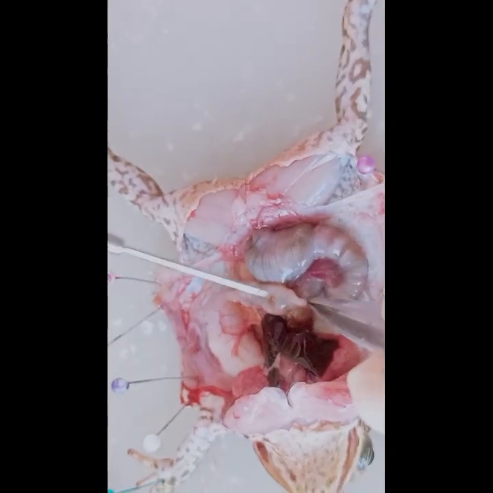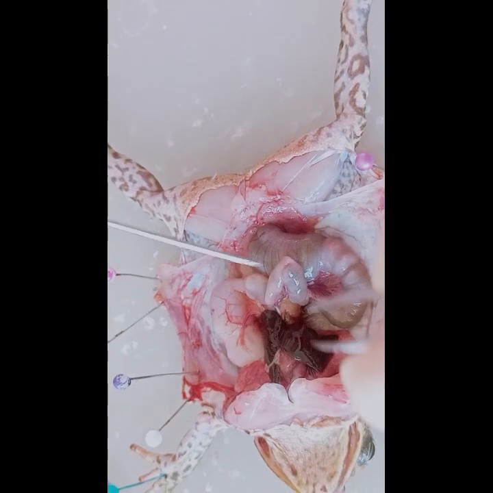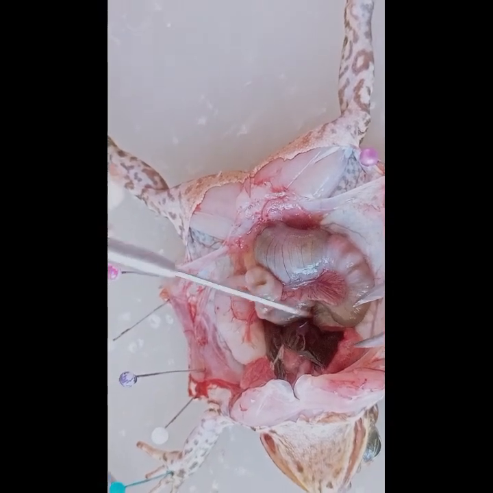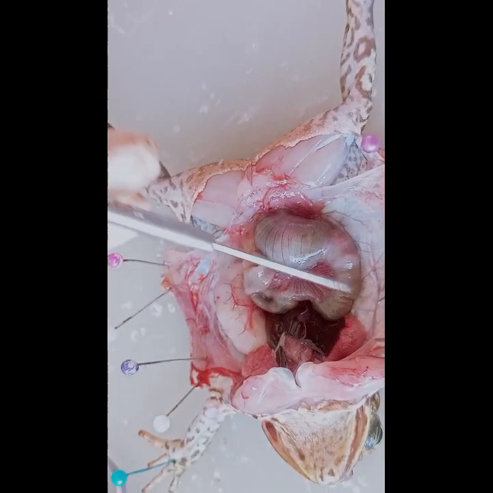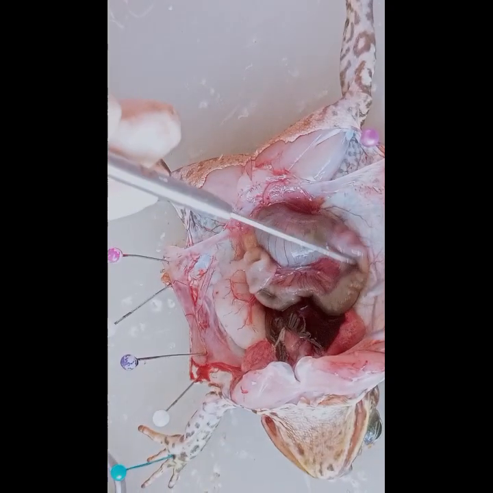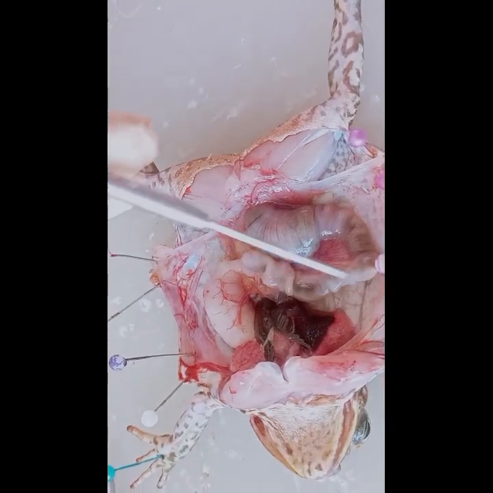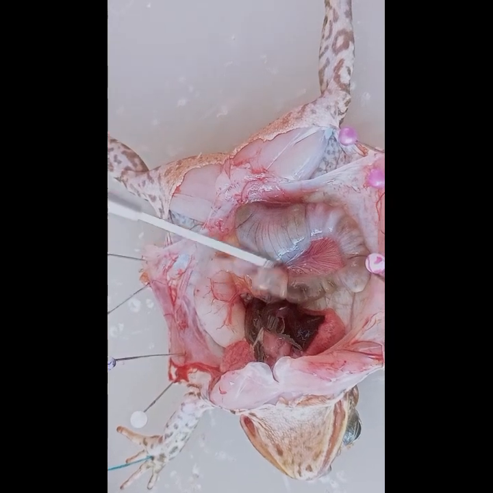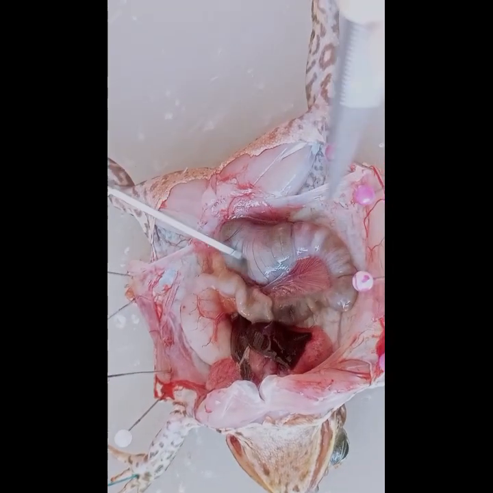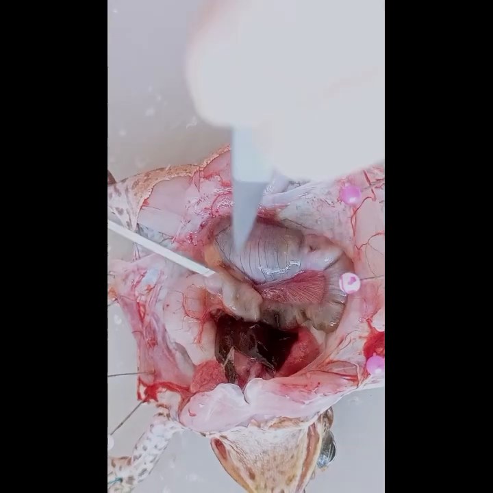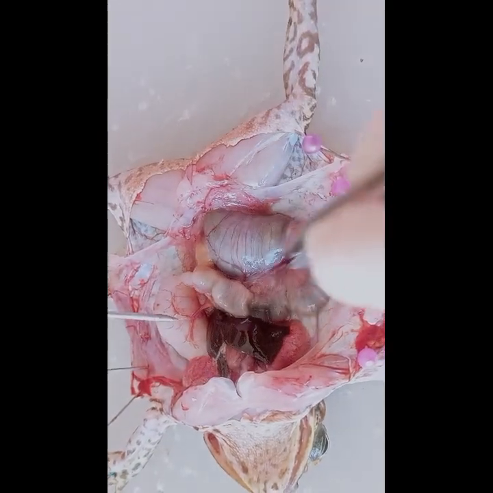Now we'll find the small intestine. So it is the small intestine. The small intestine is a long coiled tube where most of the digestion and absorption of nutrients occur. And then we will find the large intestine. The large intestine is responsible for the absorption of water and electrolytes from digested food, as well as the formation and elimination of feces.